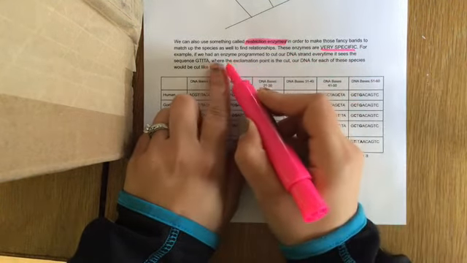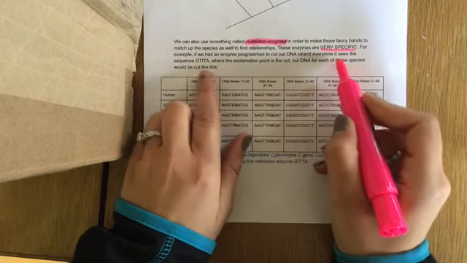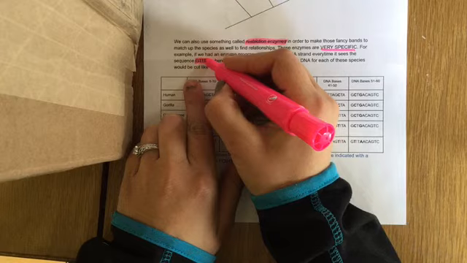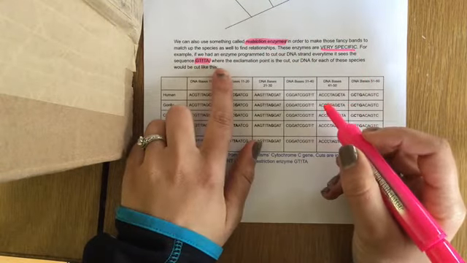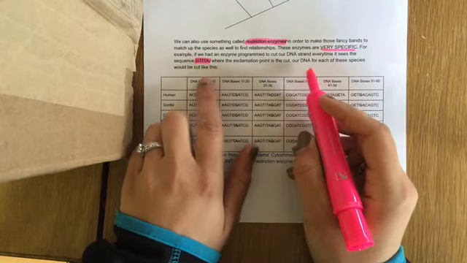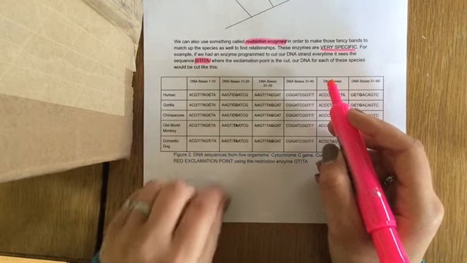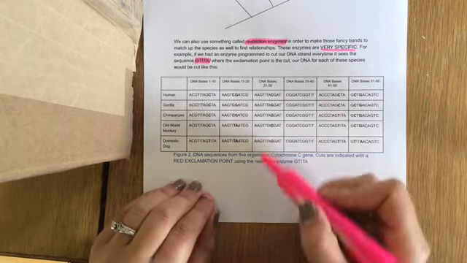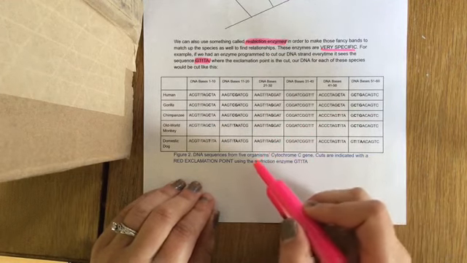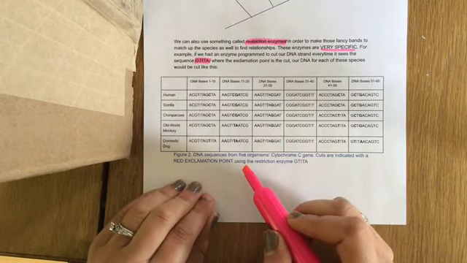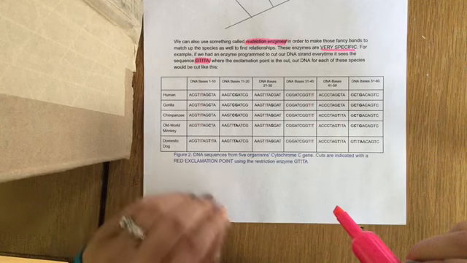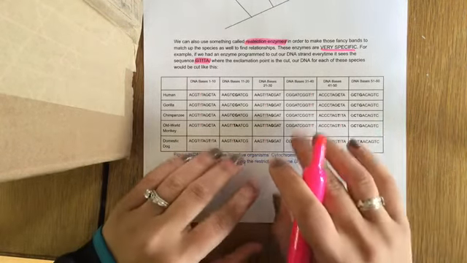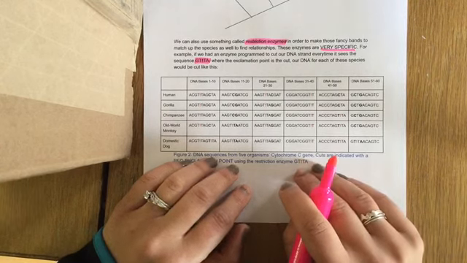So for example, if we had an enzyme programmed to cut our DNA strand every time it sees the sequence GTTA, where the exclamation point's a cut, our DNA for each of these species would look like this. So down below in these strands, I put a red exclamation point where that would be cut. Okay, so in order to make this a little bit clearer, I separately printed off all of these sequences, and I'm going to show you what the restriction enzyme actually does.